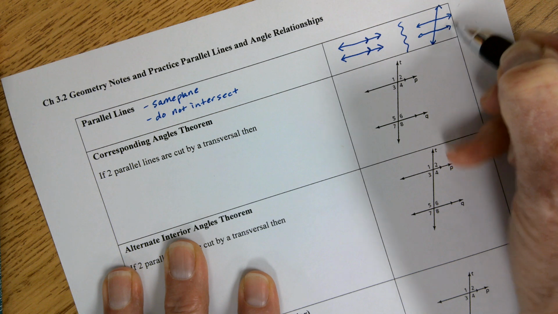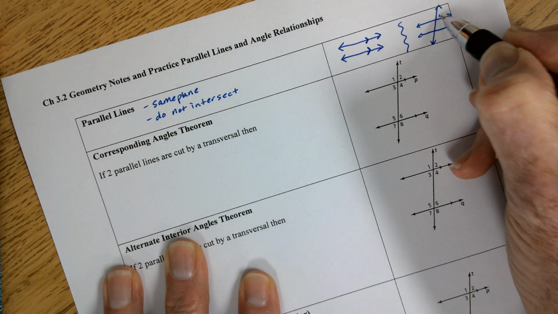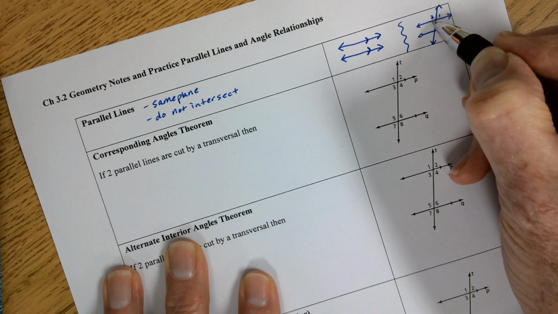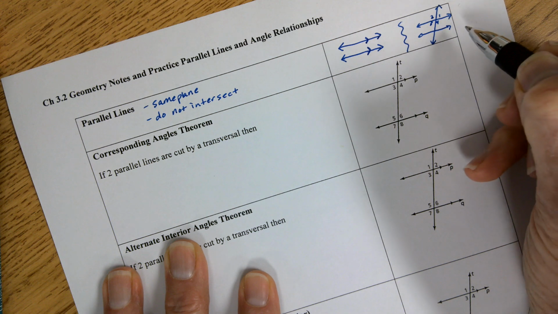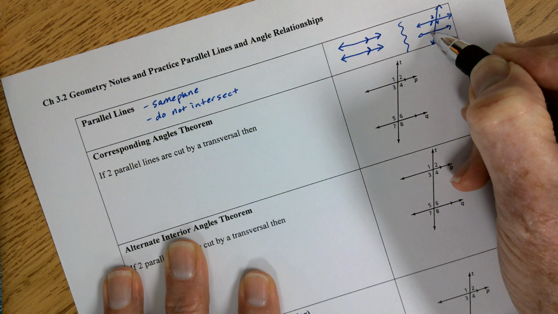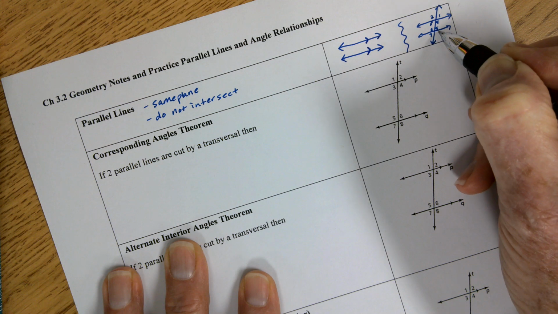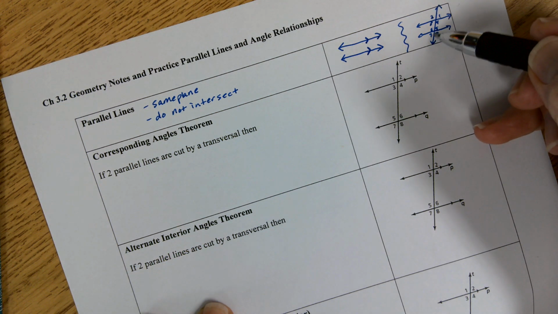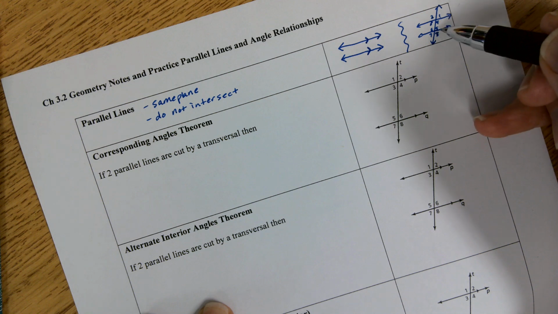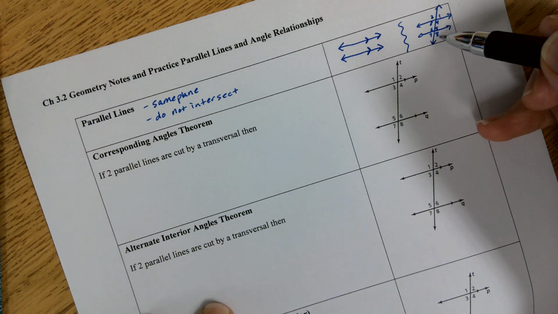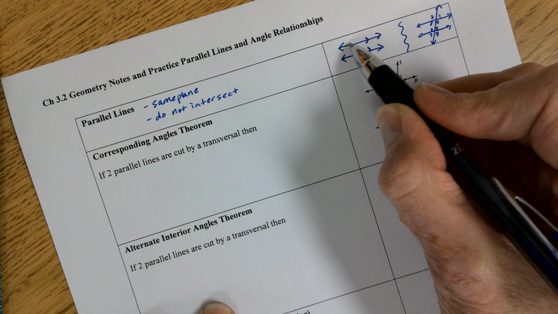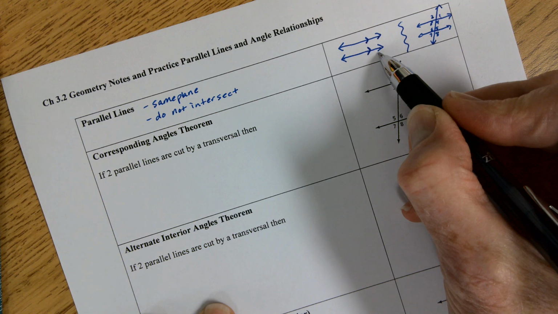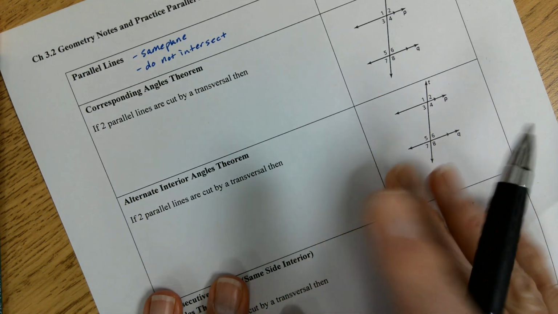We form four angles here, 1, 2, 3, 4, and we form four angles here, 5, 6, 7, 8. These angles have special relationships, which we're going to review now, and then talk about what happens if the lines are parallel. Okay, first one.